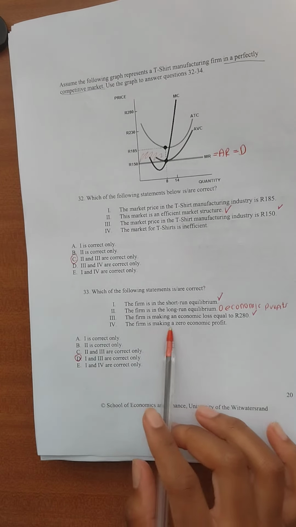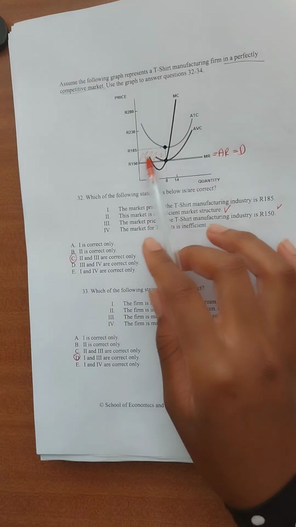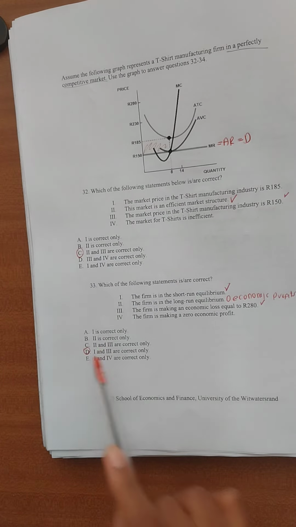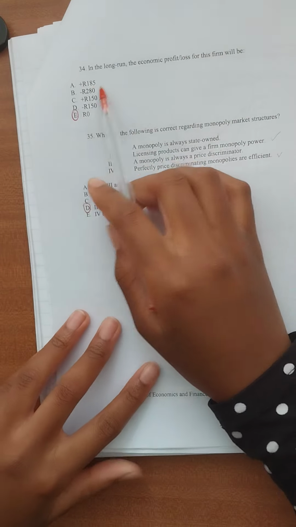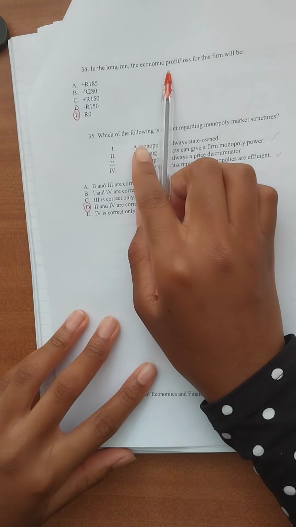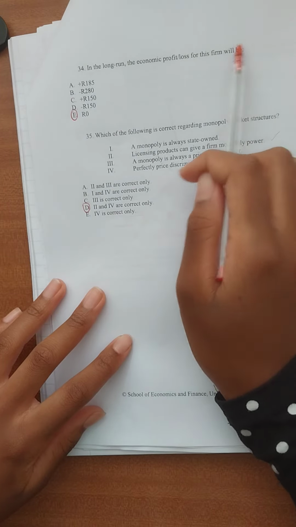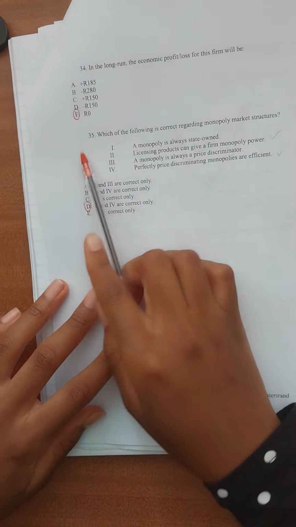The firm is making zero economic profits. That's not true. We just said it's making an economic loss. So the correct answer is I and III, D. Okay, 7 more questions to go. In the long run, economic profits or loss for this firm will be 0. You always make 0 economic profits or loss in the long run.